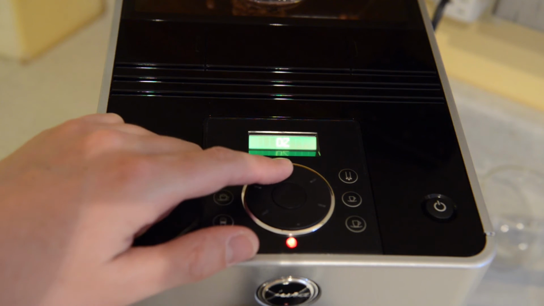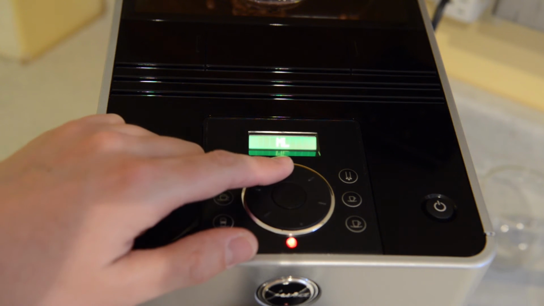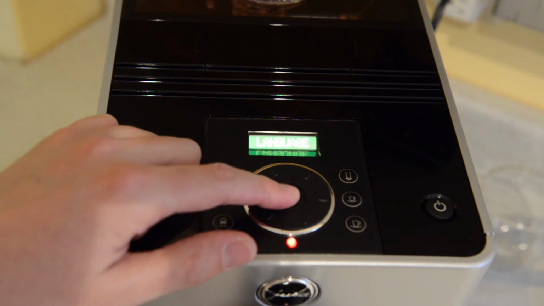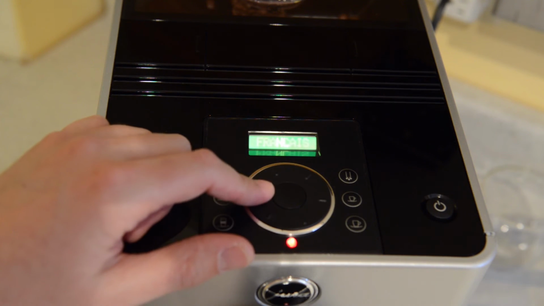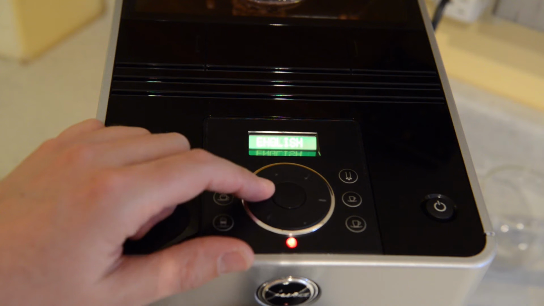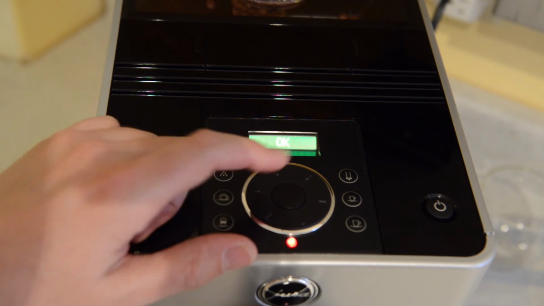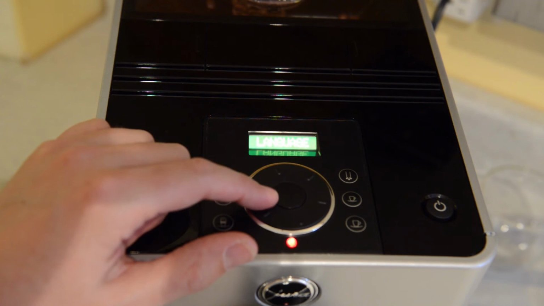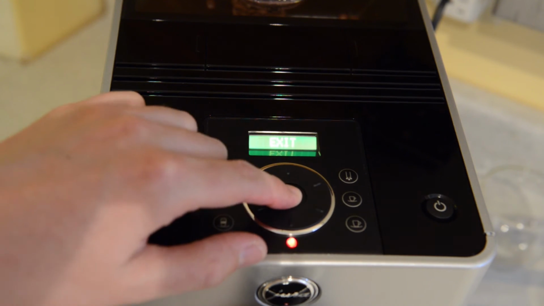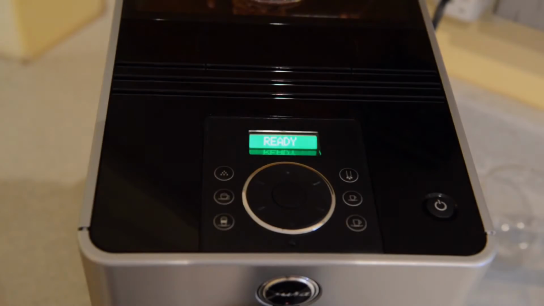Display, ounces or milliliters, those are your choices. Language, English, French, Dutch, Italian, Spanish, Portuguese, German, and back to English. So those are all the languages. And that's it for the menu system.